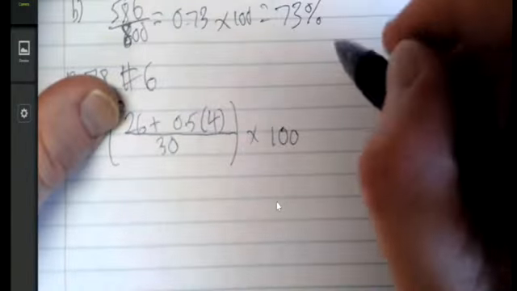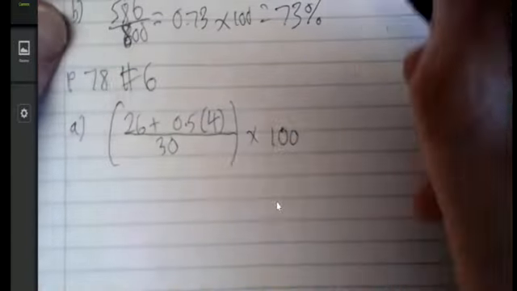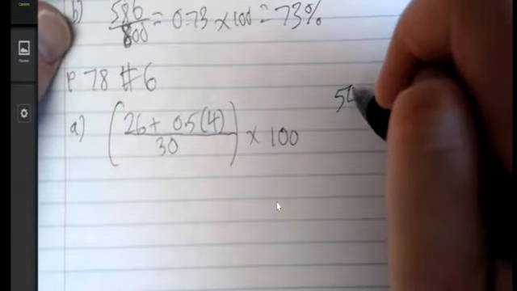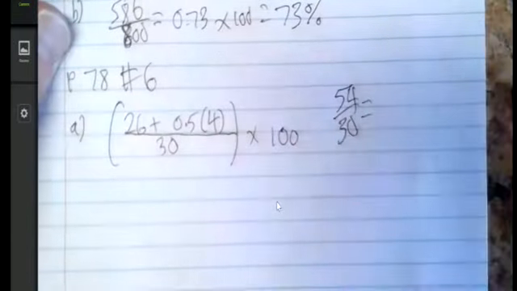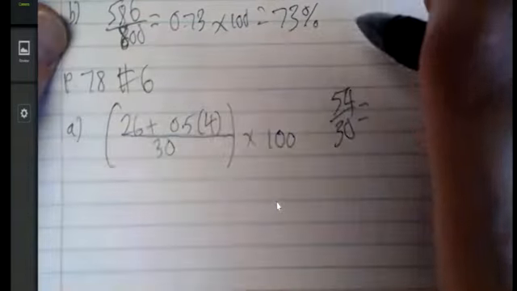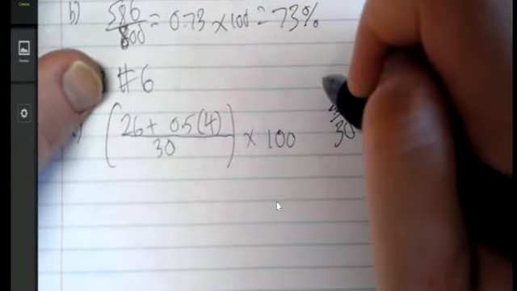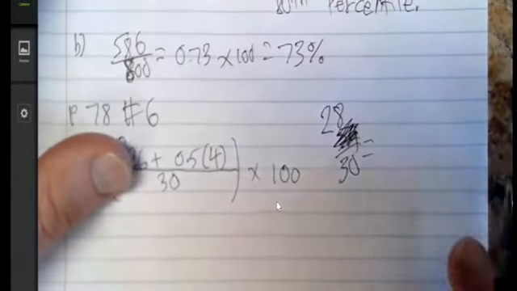Let's go over here so we don't run out of space. 26 and 28 give you 54. Divide by 30. What am I doing? This is supposed to be 28, not 54. 26 add 2 is 28.